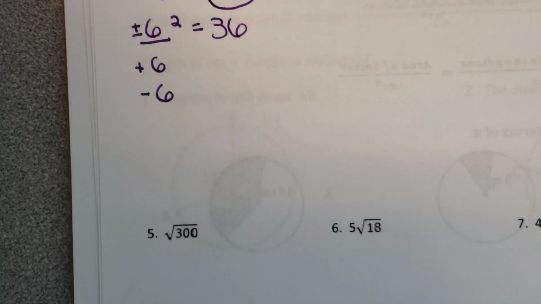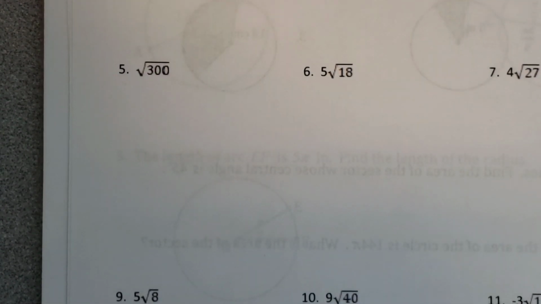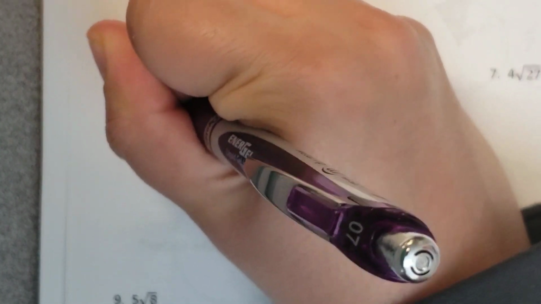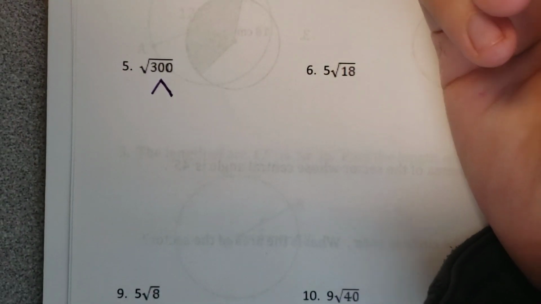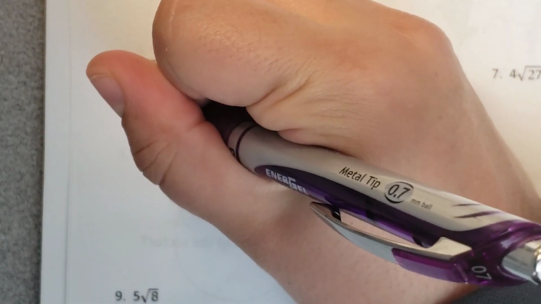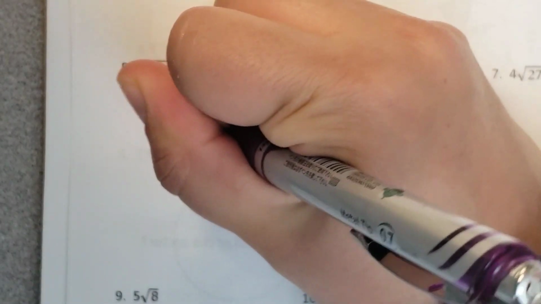Now, number 5 is a little bit trickier because 300 is not a perfect square. So your job is you need to make what's called a prime factor tree. What that means is we're going to split this up into all of its prime factors. So you are going to take two numbers that multiply to give you 300. There's lots of different choices. I like to start with 2 if it's an even number, just because that gets those little baby numbers out of the way. So 2 and 150 multiply to 300.